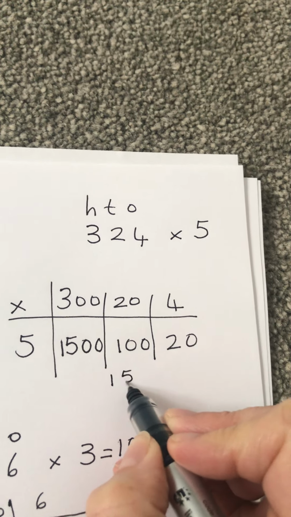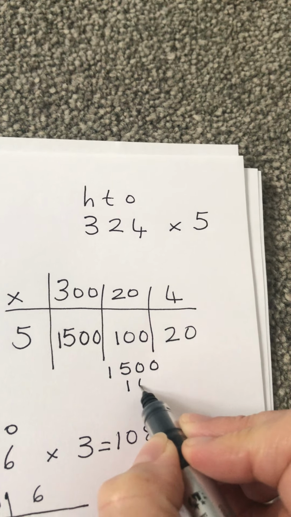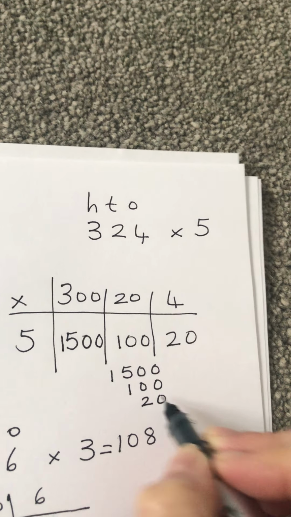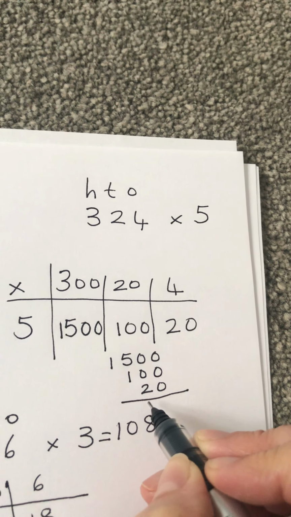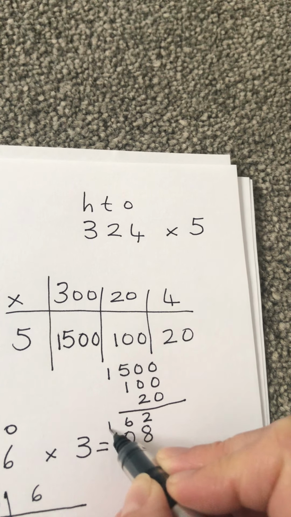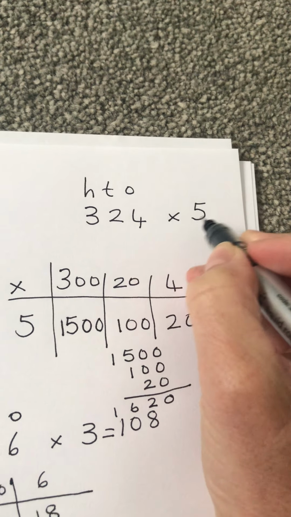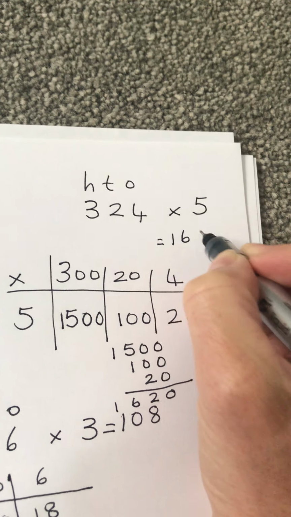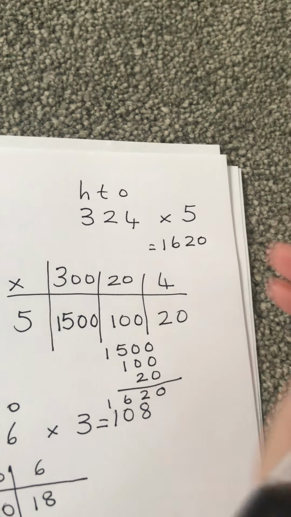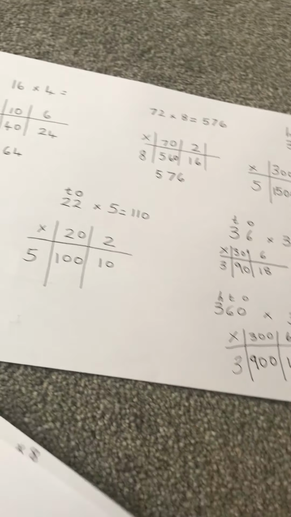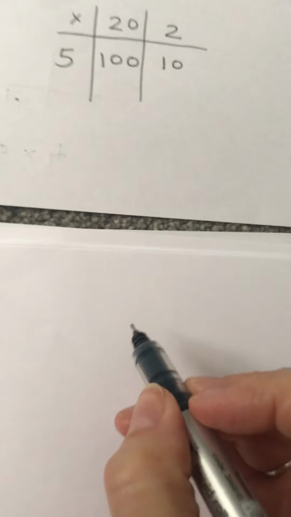You might want to do it like this. Doesn't matter if you use space on the page, just so that you get it right. So that's 1620. Okay, but then we need to move into doing it in the column method, but we've already practiced. It's the same thing but just a different layout.